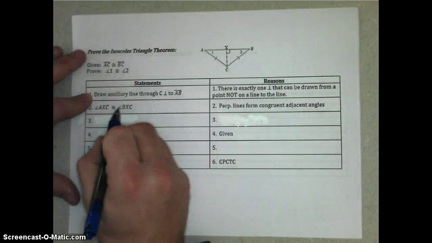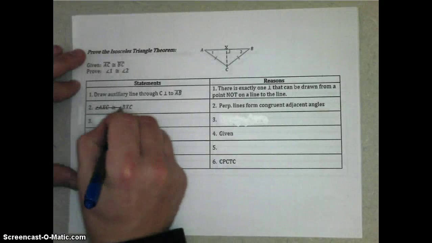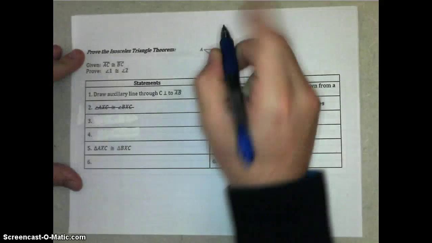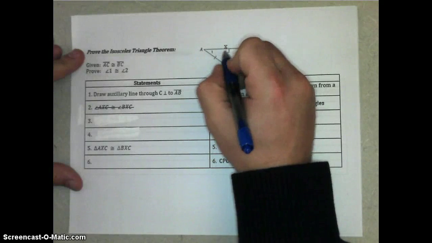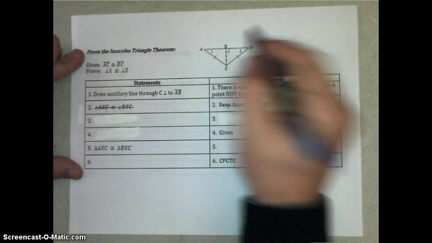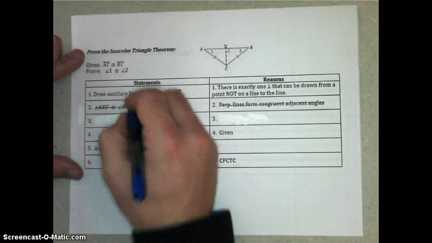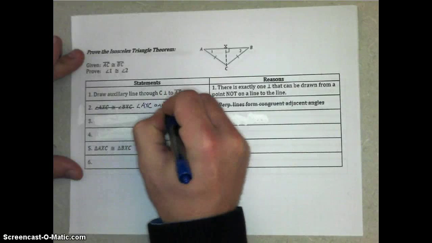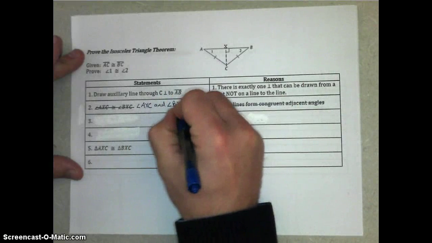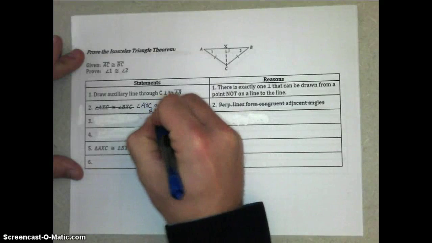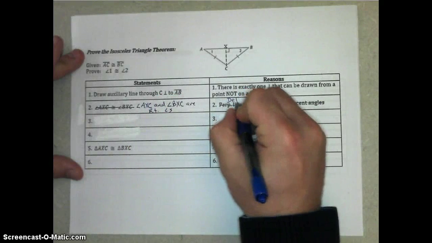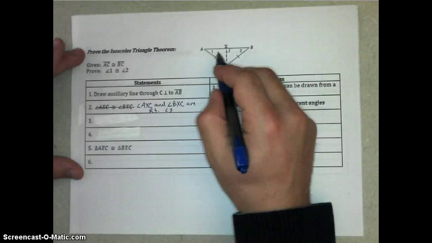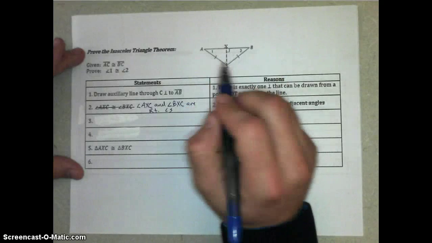But then we're going to change the way this is worded. We're not going to talk about these two angles being congruent. Here's what we want to focus on. We want to focus on the fact that these are right angles, and in fact then are right triangles. Okay, we want to say angle AXC and angle BXC are right angles. And that's just definition of perpendicular lines. Okay? So we have right angles there.